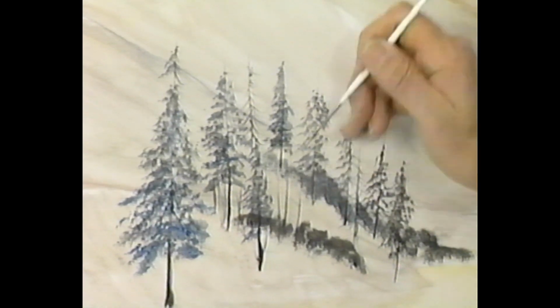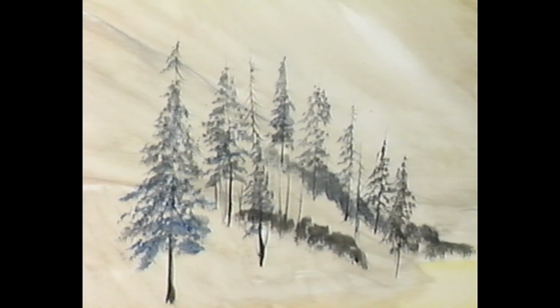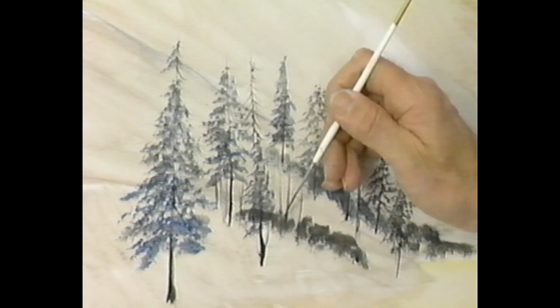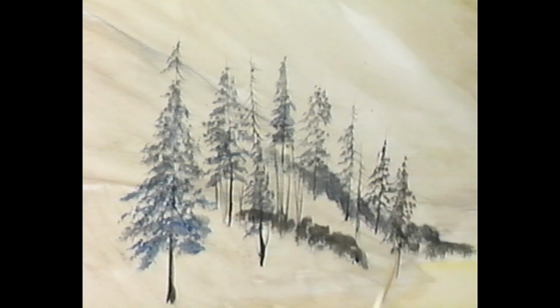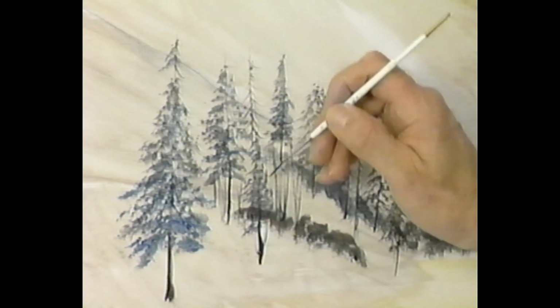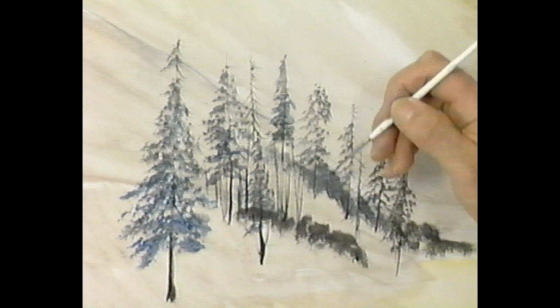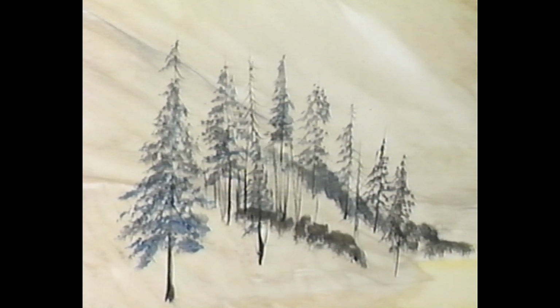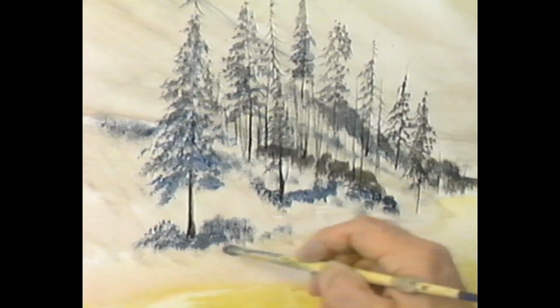Sometimes you only see a part of a tree. They're not all standing all by themselves, so you put lots of trunks, but you don't have to carry them all the way up. You just do part of it. And it's a lot easier to make a woods full of trees with a brush than it is to build them. Use a round-edged brush called a filbert for bushes.